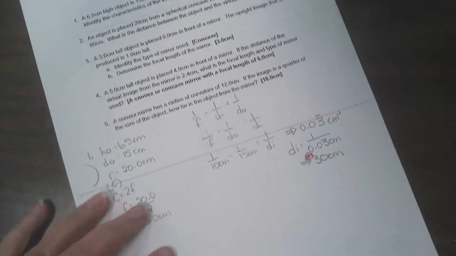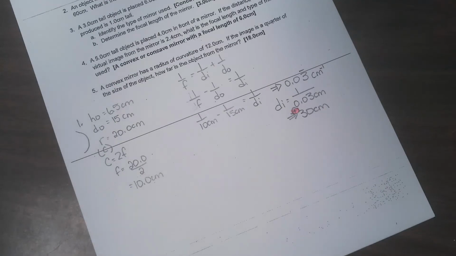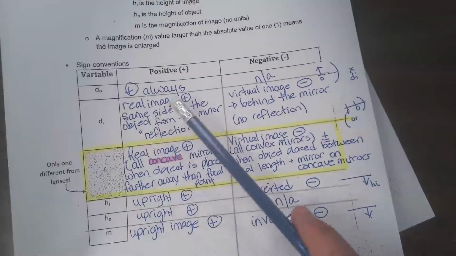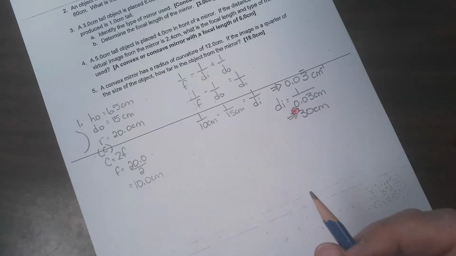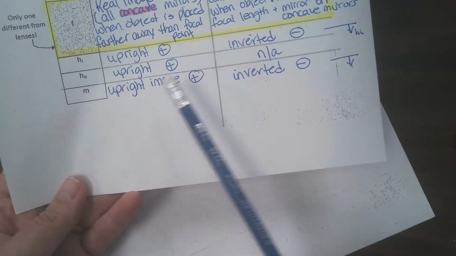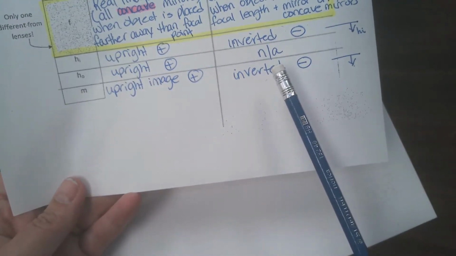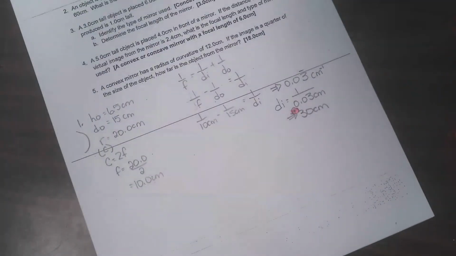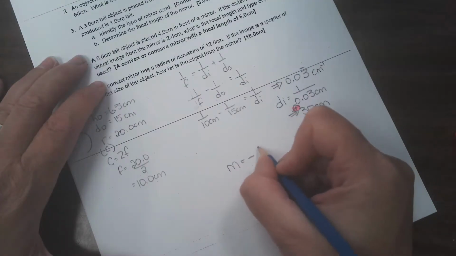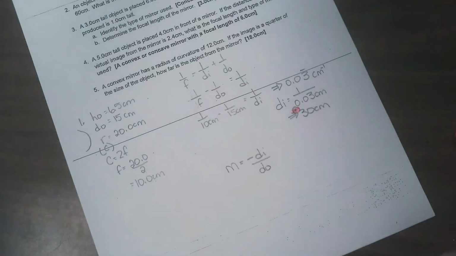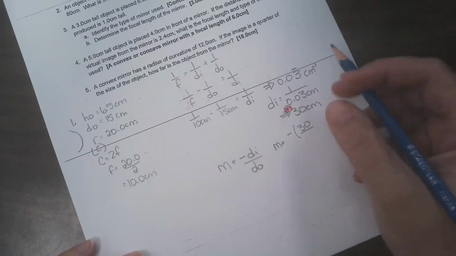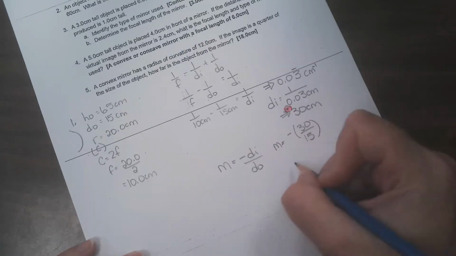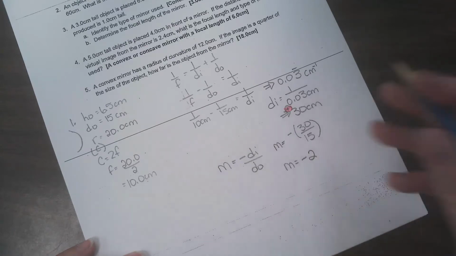So we're going to keep that there. So now we can tell on di, we can say if it's a real or a virtual image. And we're going to look at magnification because magnification will tell us upright or inverted, and it will also tell us bigger or smaller. So M can be equal to negative di over do. We are going to look at negative times 30 divided by 15. M is equal to negative 2.